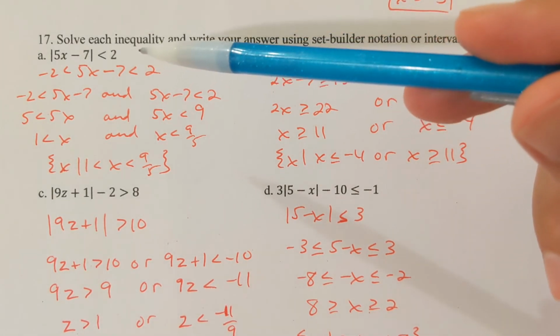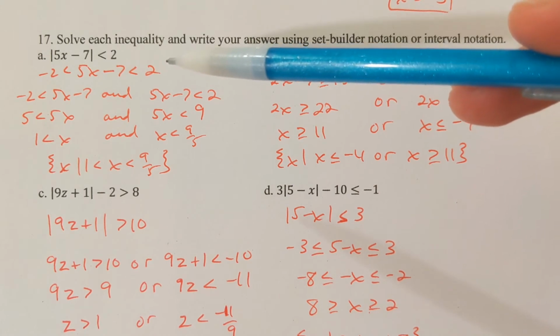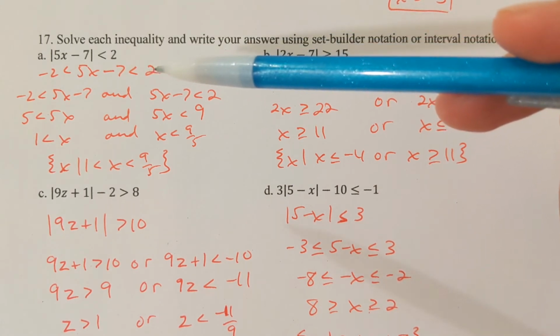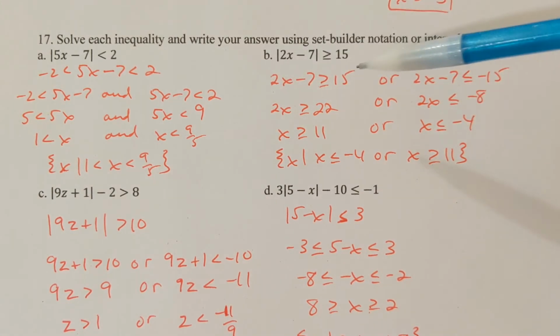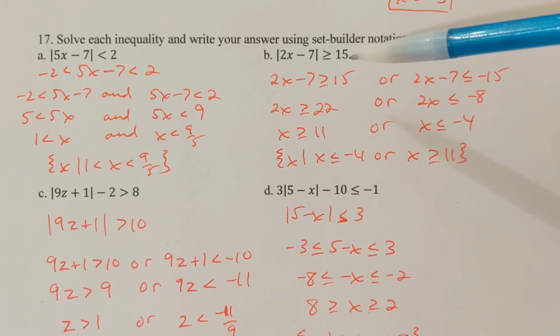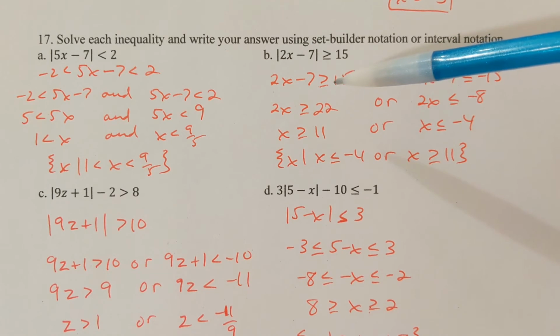Whenever the sign is facing away from the absolute value, you're going to have negative a less than u less than a.